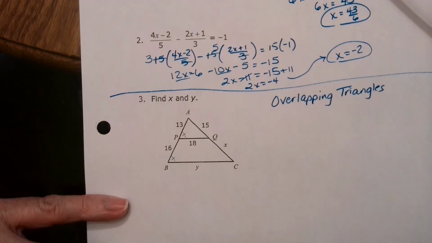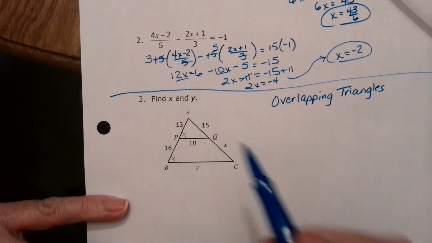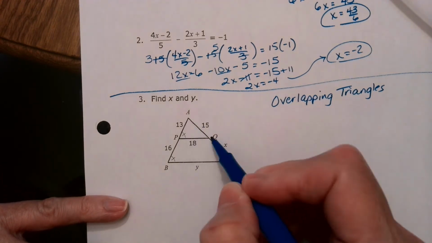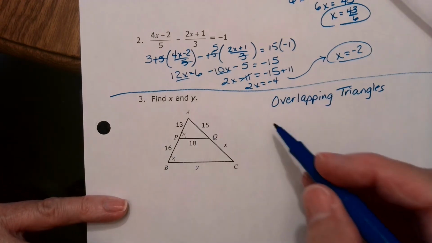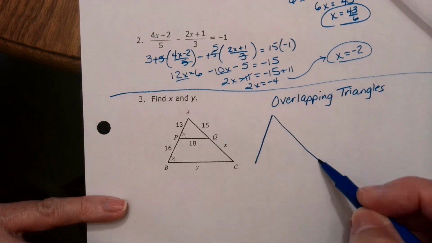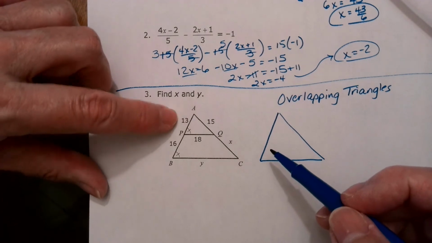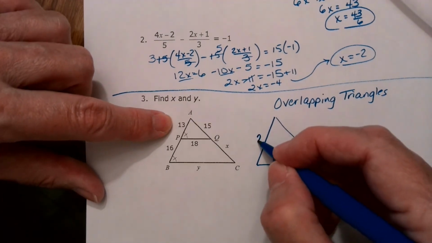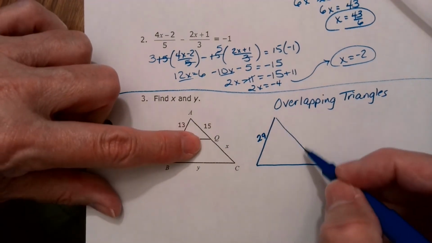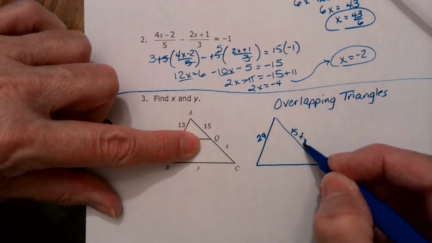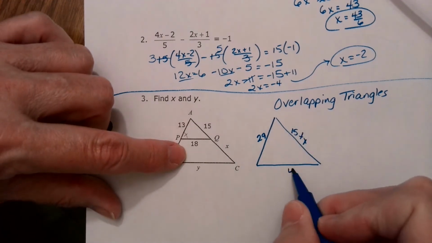Okay, so now we're going to have a review of overlapping triangles from geometry. Remember, this is like a little teeny triangle laying on top of a large one. So if I redrew just the large one, then this whole length here is 16 plus 13, so that's 29. And this whole length here is 15 plus x. And then this length here is y.